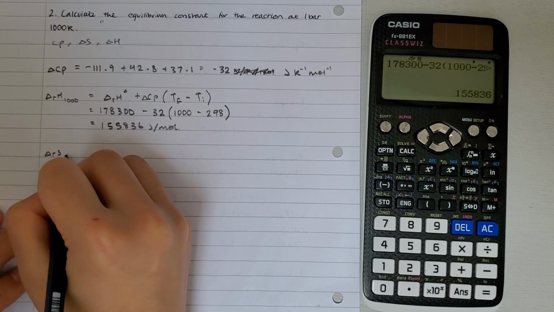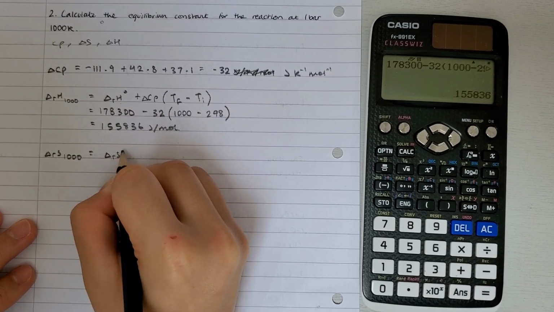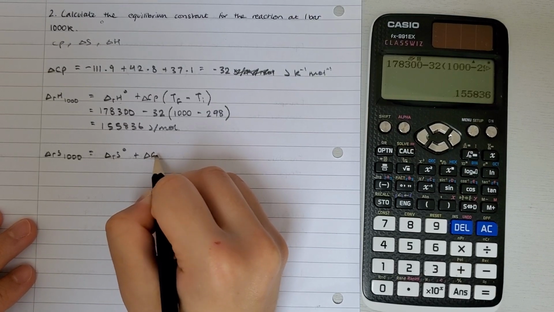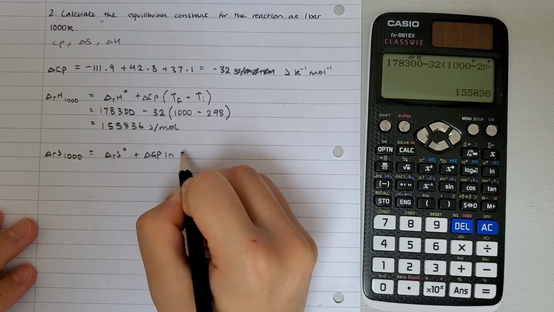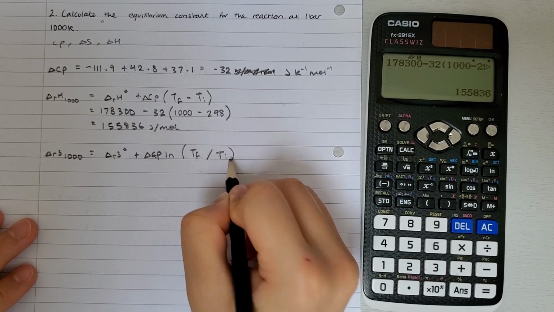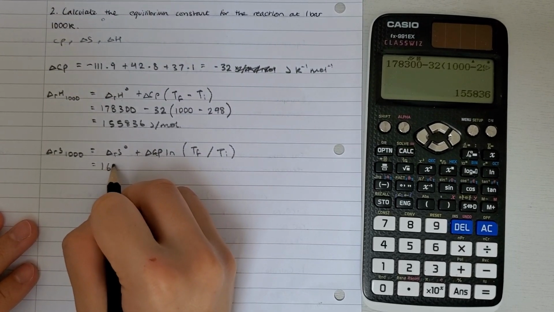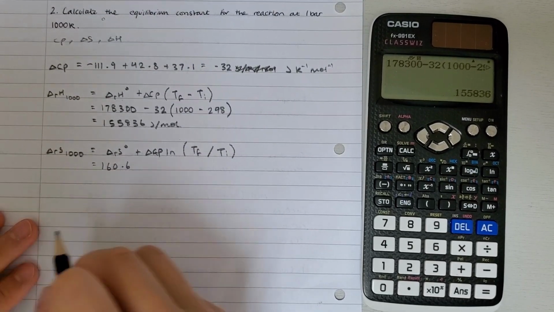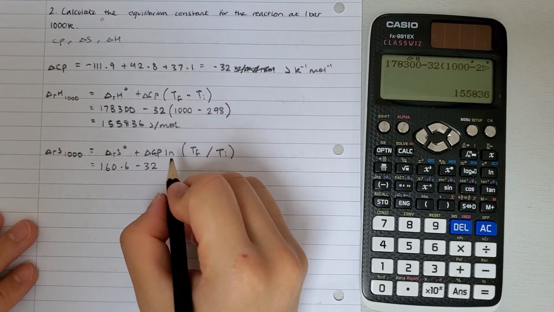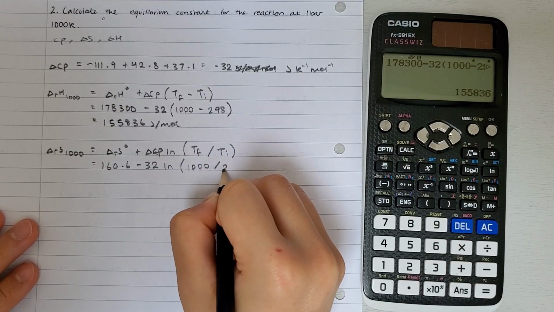Now we need to work out the entropy. Entropy is similar, but the equation is a little bit different. We need the standard entropy, like before. This time we're going to use delta Cp times the natural logarithm of the final temperature divided by the initial temperature. So we have 160.6 from the previous example, minus 32, which we calculated here, times the logarithm of 1000 divided by 298.